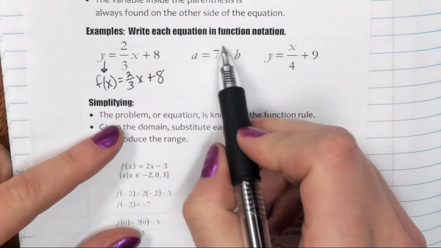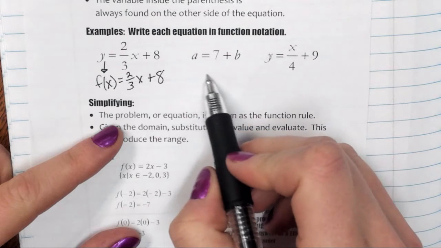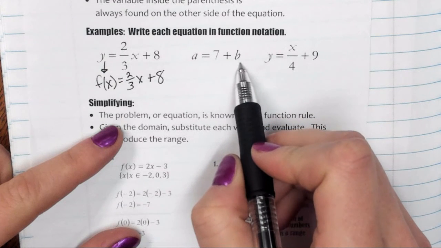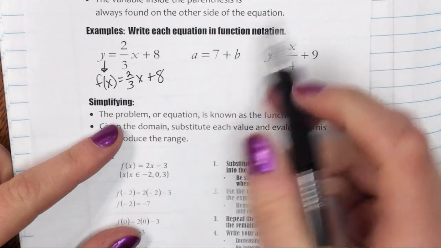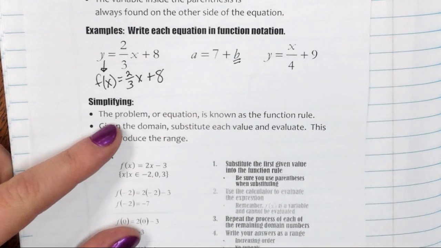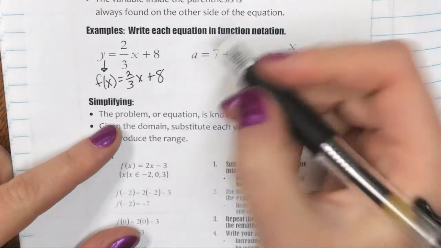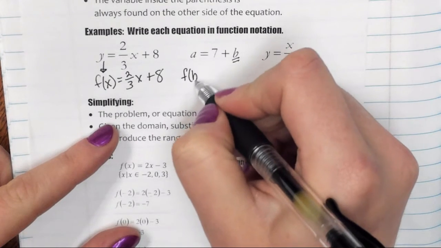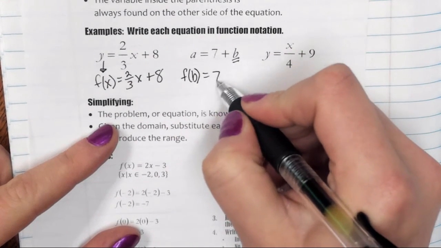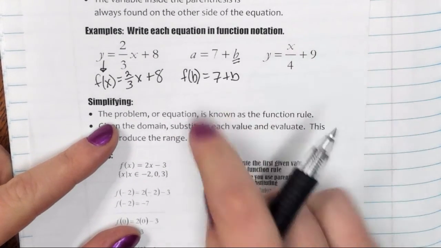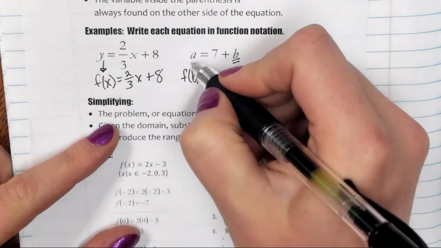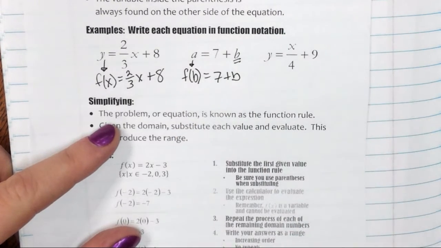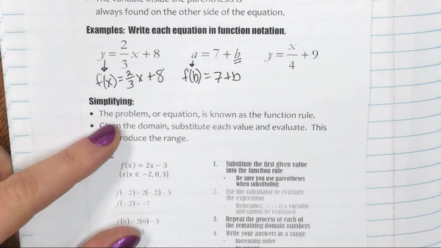All right. This one right here, a equals 7 plus b. We're going to translate this. The variable that's on the opposite side of the equation is b, so this is going to be f of b is 7 plus b. And in this case, f of b replaces a instead of y. So again, it usually replaces y, but it just depends on the individual problem.